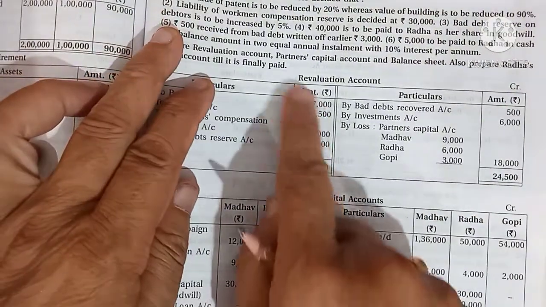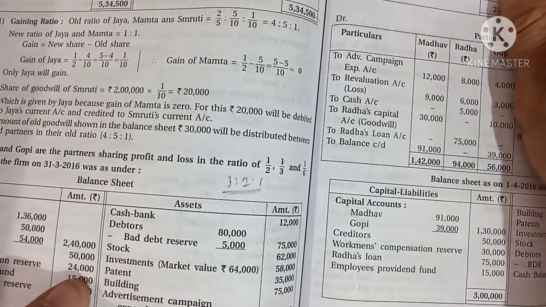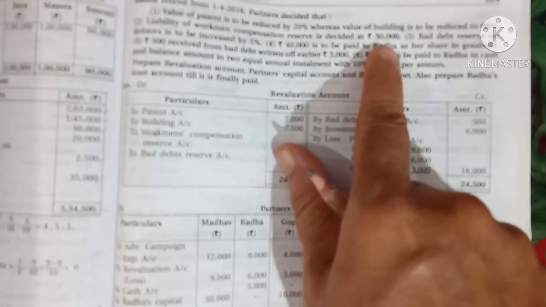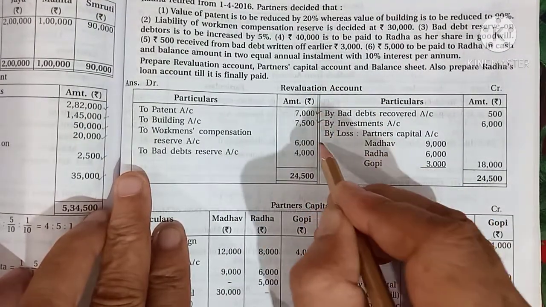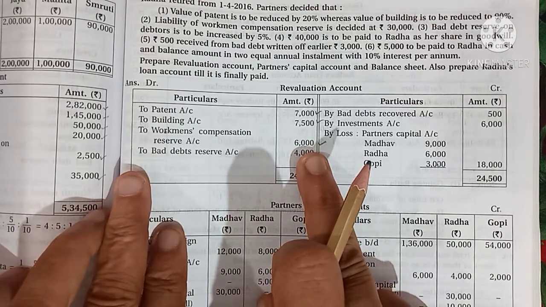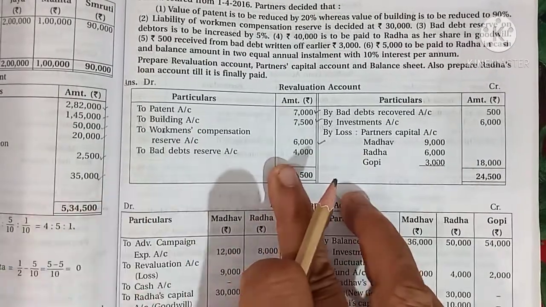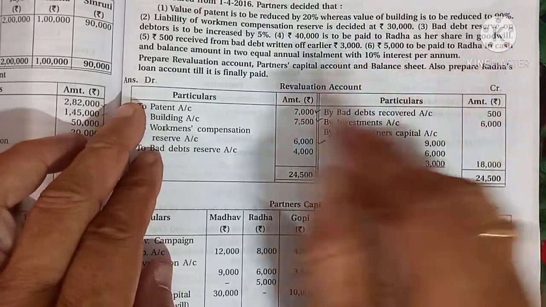Second, the liability of the workman compensation reserve is to be decided at 30,000. You have workman compensation reserve of 24,000 here, and you need 30,000. So 6,000 is the extra loss you need, which comes in the revaluation account. Workman compensation reserve 6,000, because you need more. If you do not need more, then you have to distribute it like that, as I already told you in the previous sum. Bad debt reserve on the debtors is to be increased by 5%.